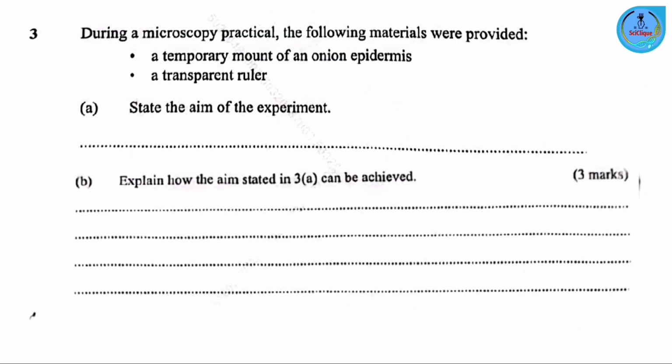Question number 3. During a microscopy practical, the following materials were provided. Okay, so we have a temporary mount of an onion epidermis and a transparent ruler. Part A. State the aim of the experiment. So the aim, of course, is to estimate the size of a cell. Now let me explain this. I'll start off by explaining the materials that were provided, and then we're going to go back to the actual question itself. So number 1, we have an onion epidermis.